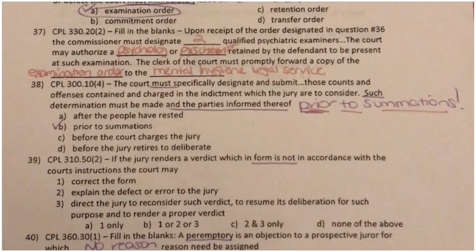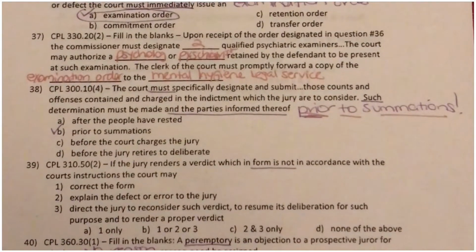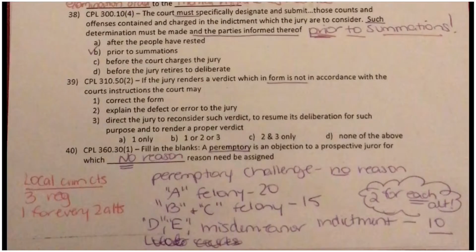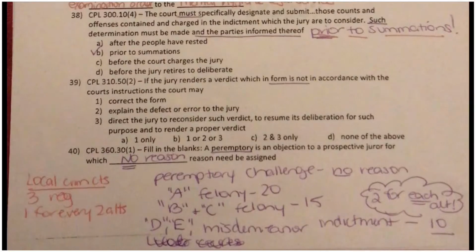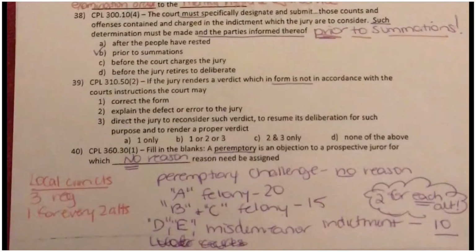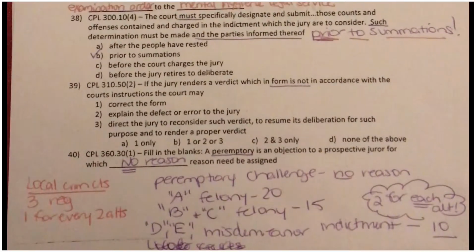38. The court must specifically designate and submit those counts and offenses contained and charged in the indictment which the jury is to consider. Such determination must be made and the parties informed thereof prior to summations, so that the jury is not having their time wasted with lawyers arguing about counts that aren't even going to be submitted.